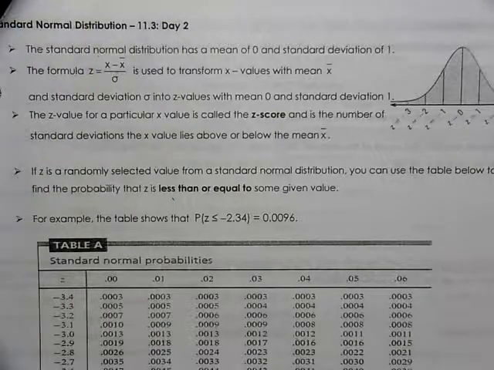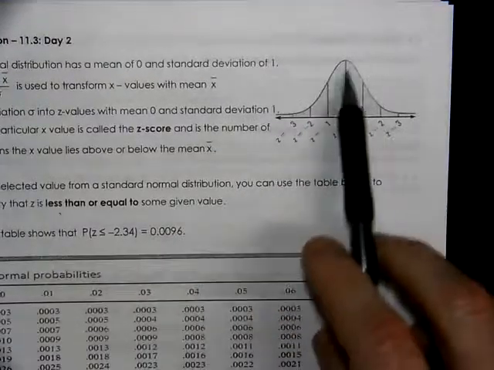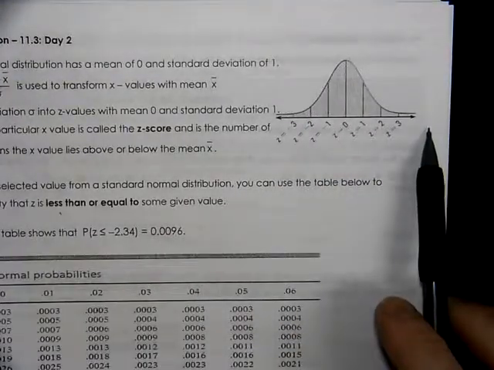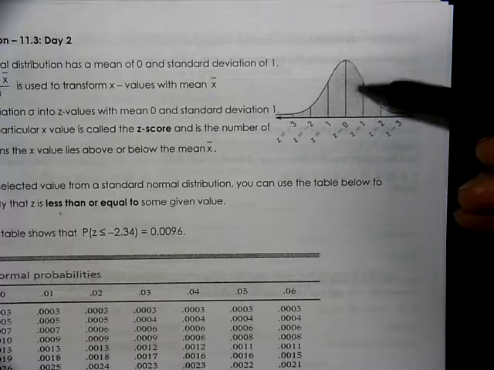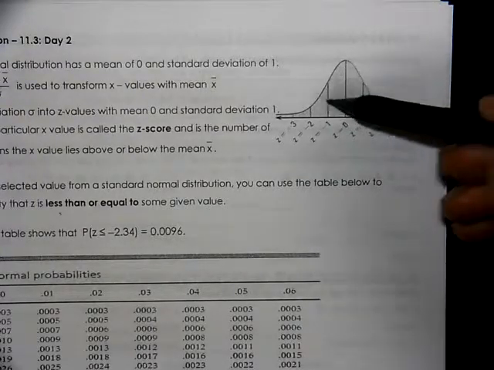This is section 11.3, day 2. We're looking at standard normal distribution. We're going to look at the same type of bell-shaped curve, but this time we're going to look at values that are going to fall not right on a standard deviation, but somewhere in between.